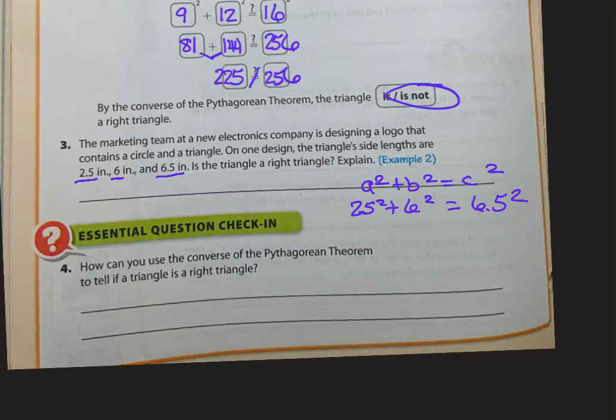So I'd use your calculator. 2.5 squared is going to be 6.25 plus, you should know 6 squared, right? 36 equals 6.5 squared, which is 42.25. So let's add those together. 6.25 plus your 36, right, gives you 42.25. So yes, that would be a right triangle.